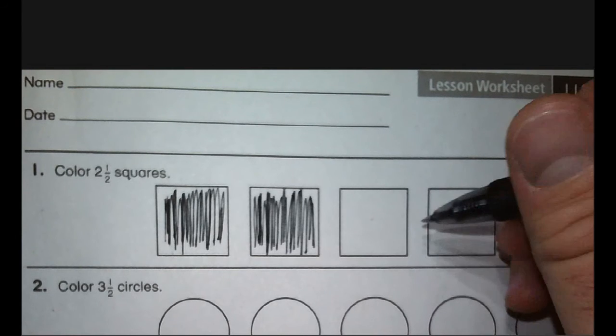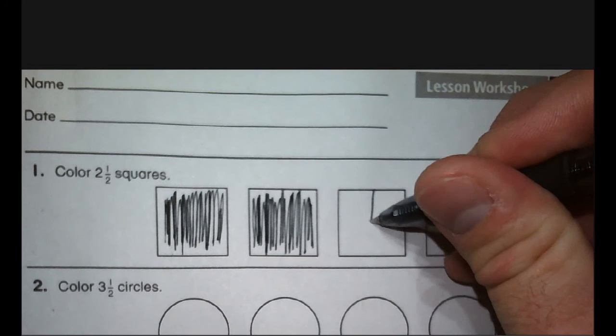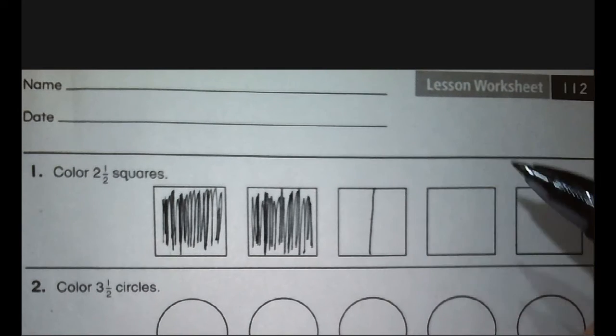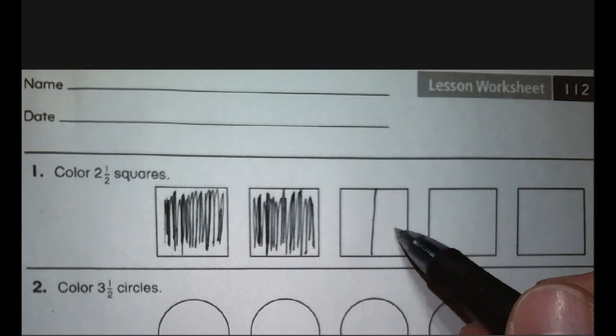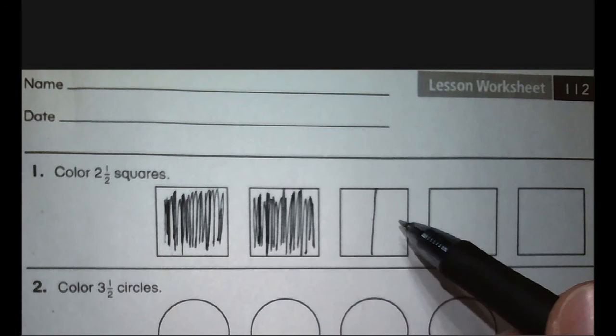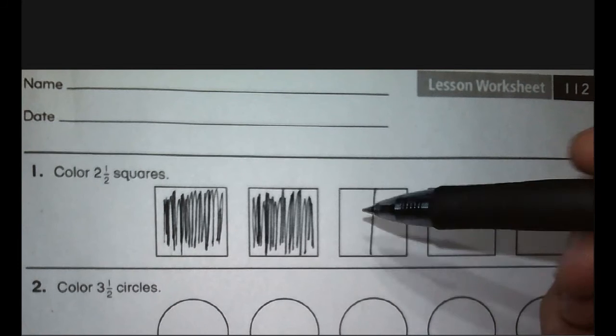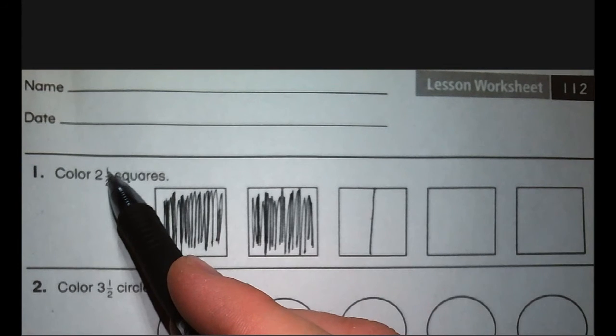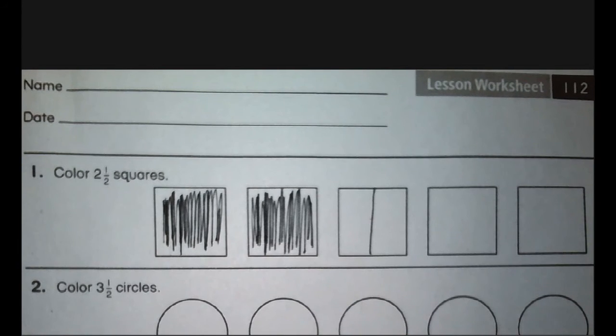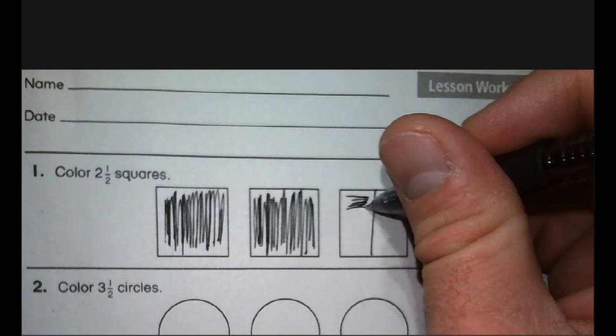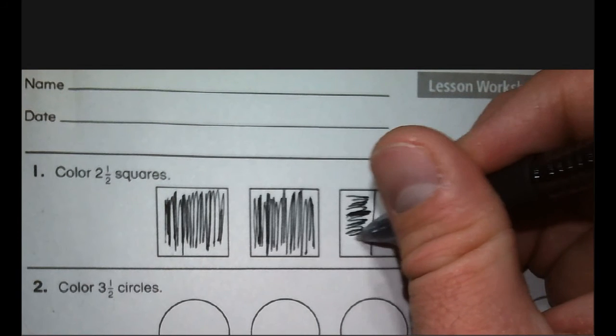No, I'm only going to color one side in because I've split my shape in half, but it only wants me to color one half of it, okay? So I'm going to color 1/2 in. That is 1, 2 and a half, so 2.5, okay?